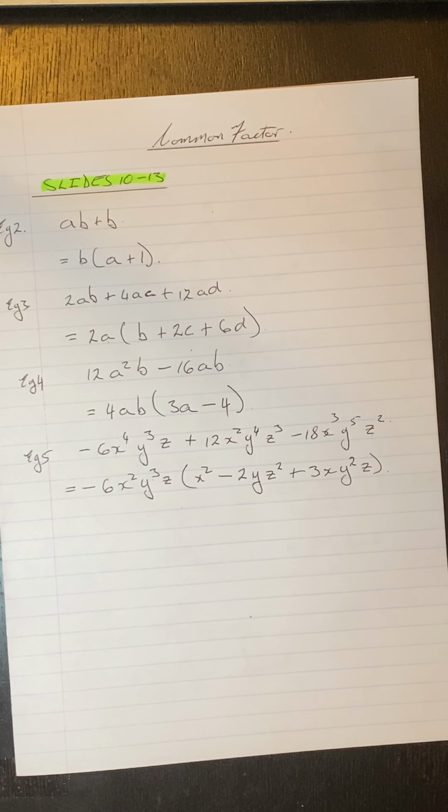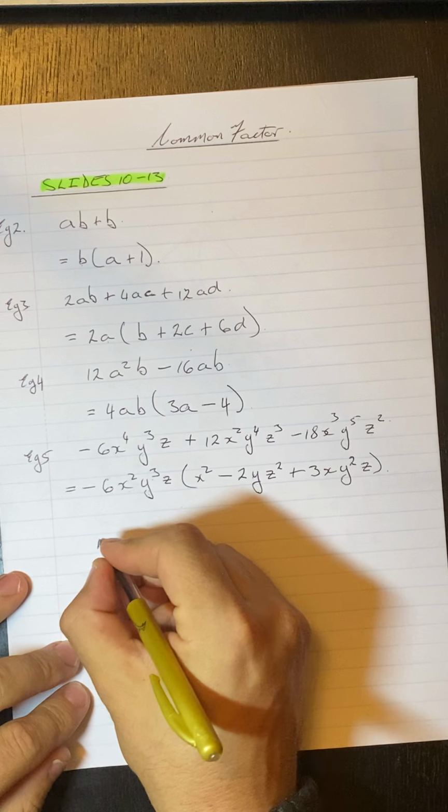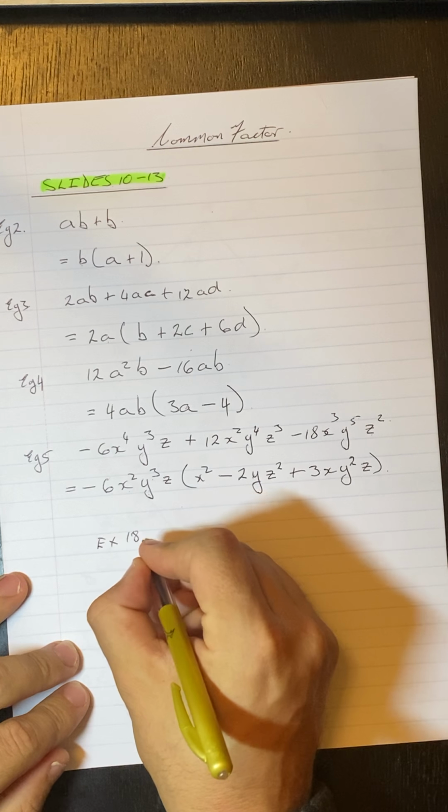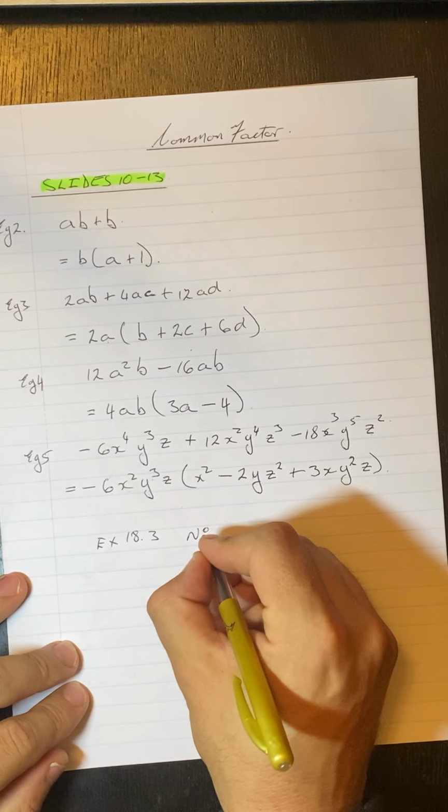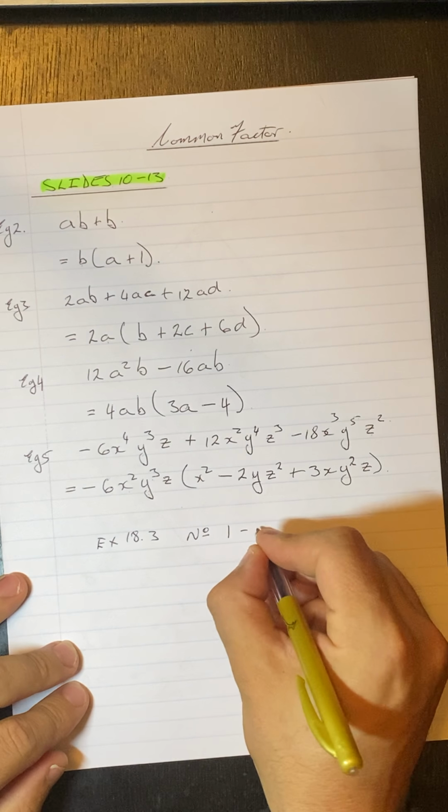For your exercise, I would like you guys to try exercise 18.3, numbers 1 to 24, please.